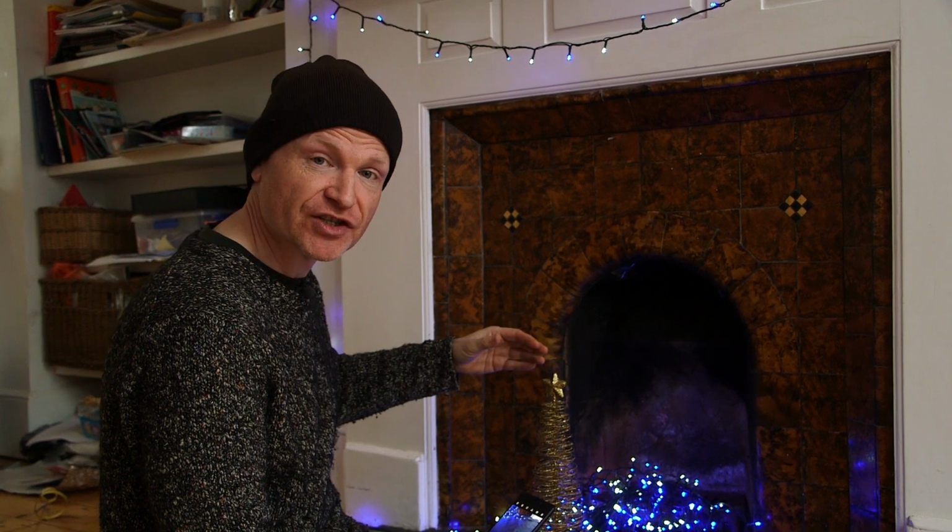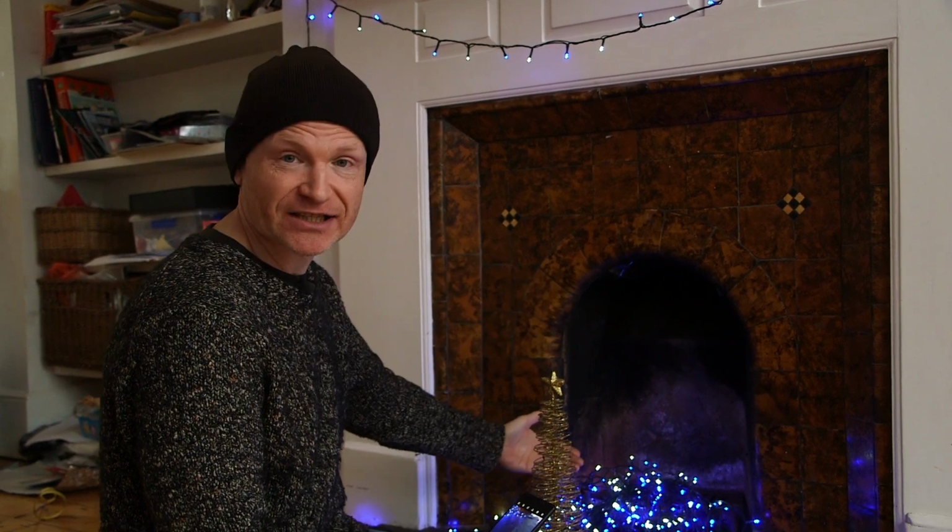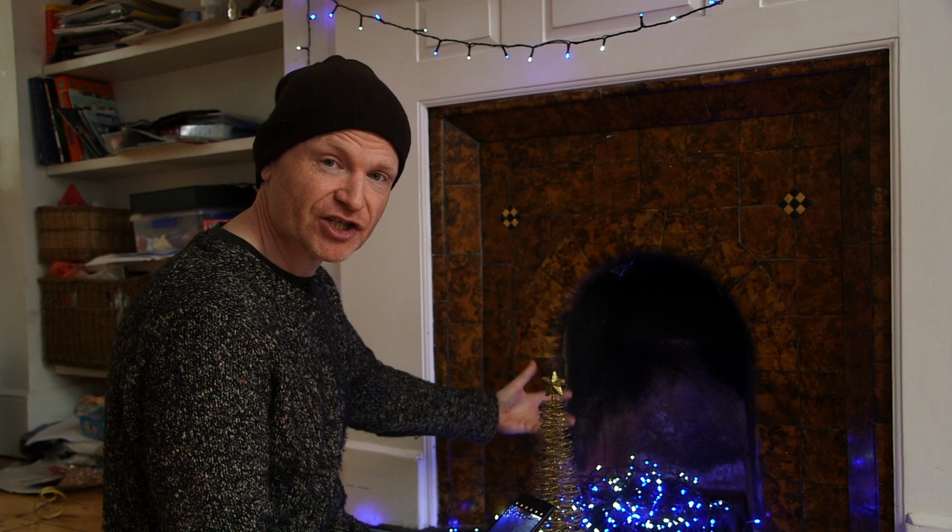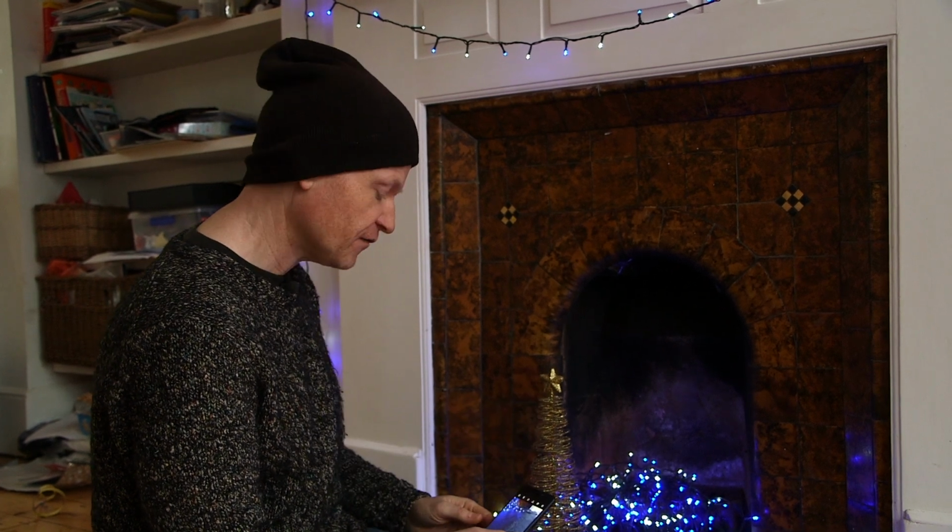I've just plonked an ornament here. It could be anything at all. The whole point is that this subject in the foreground is giving the camera something to focus on, which in turn makes the lights behind it go blurred and turn into those lovely blobs, which is what we're after.